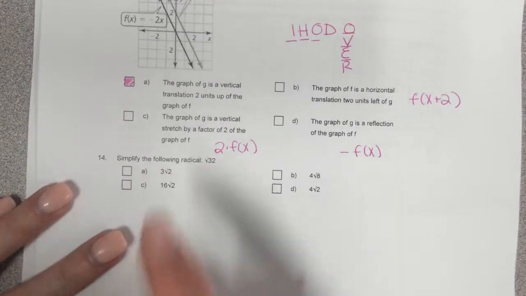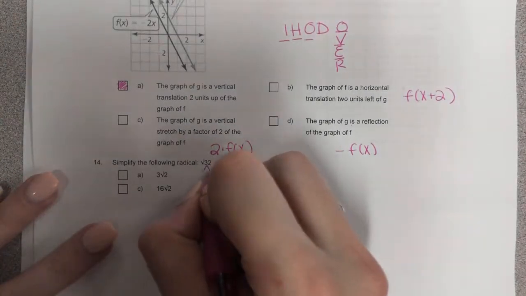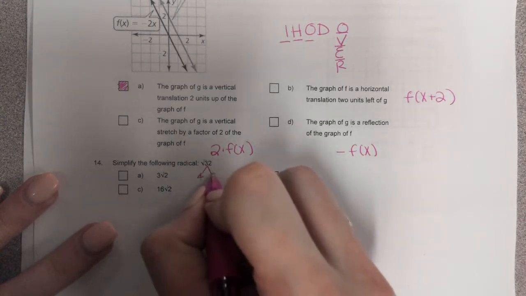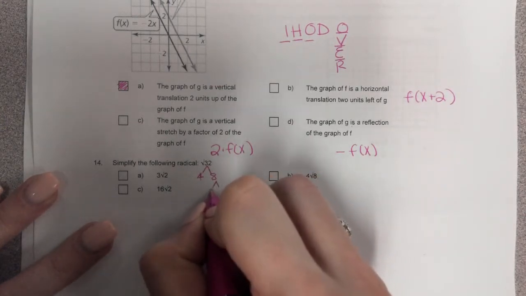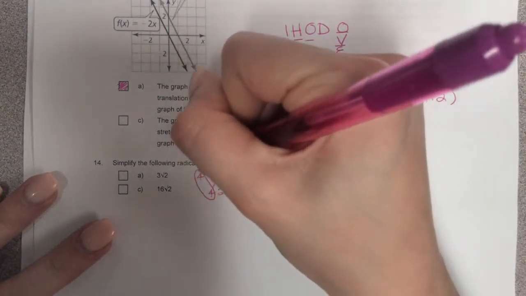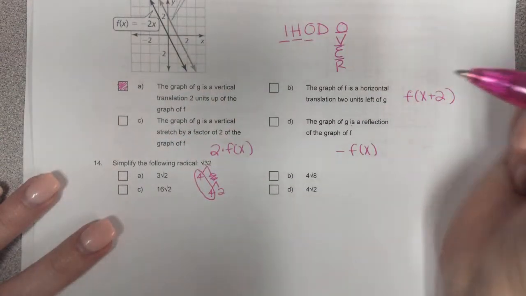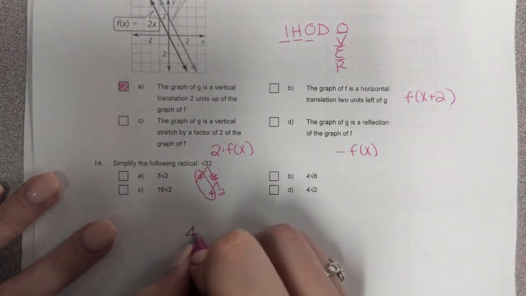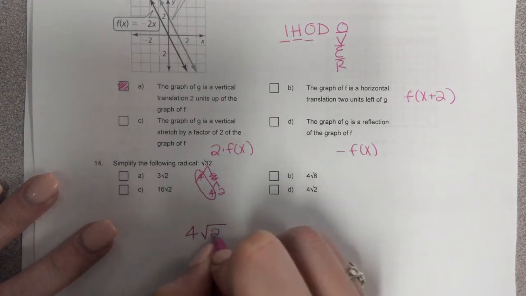All right, 14. Simplify the following radicals. This is finding your twins. So 32 can break into 4 and 8. 8 can break into 4 and 2. I already see some twins, so I'm going to circle them. 2 does not break down. So 1 gets shot, 1 breaks out, and this 2 is left in jail.